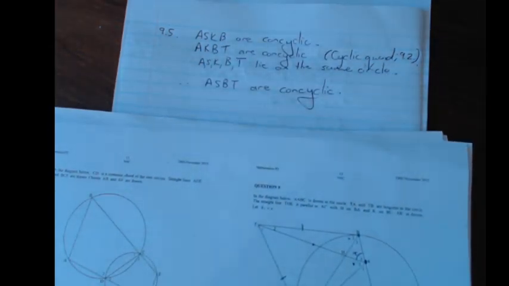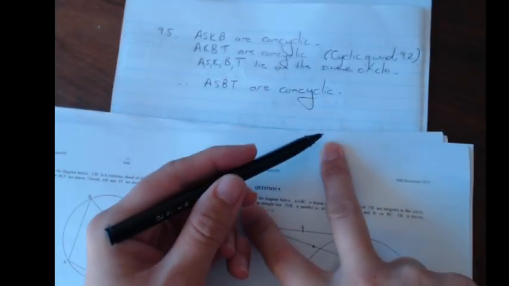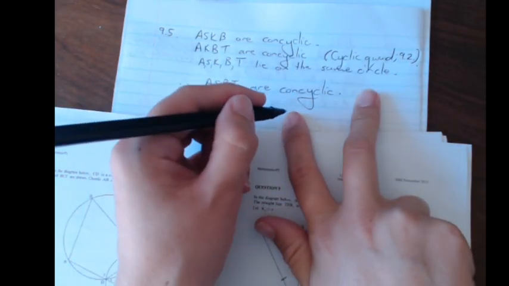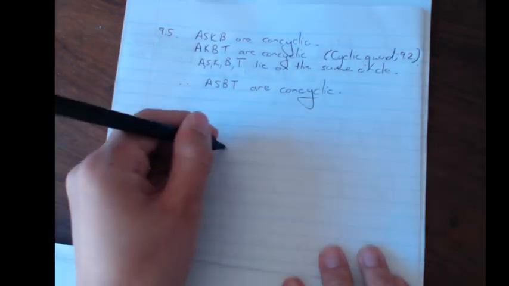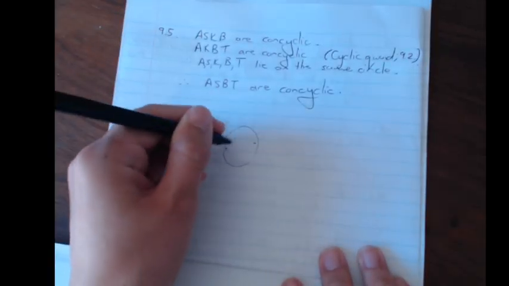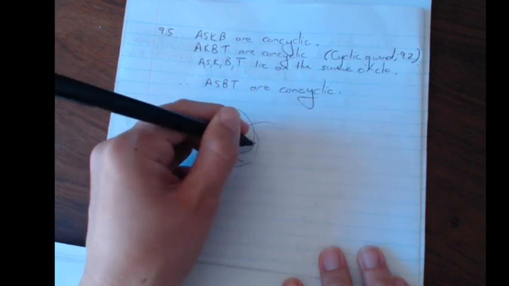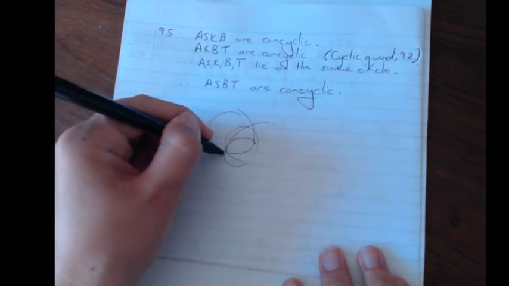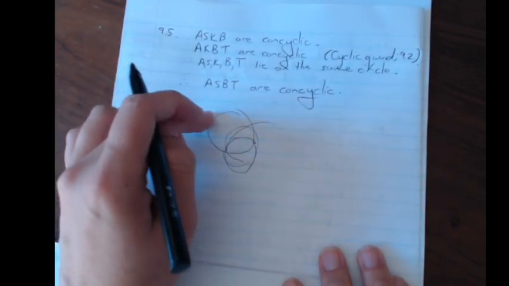It's good to know that you need at least 3 points to establish a circle. When there's 2 points, you can still draw various circles through the 2 points. If I have 2 points there, I can draw a circle there, but I can also draw a circle there. I can draw various circles through 2 points.